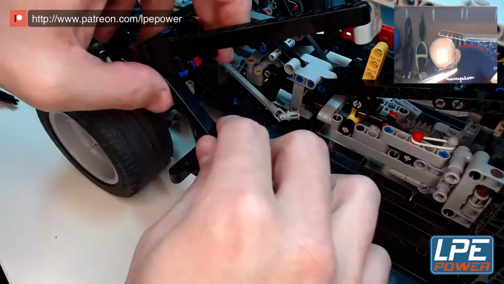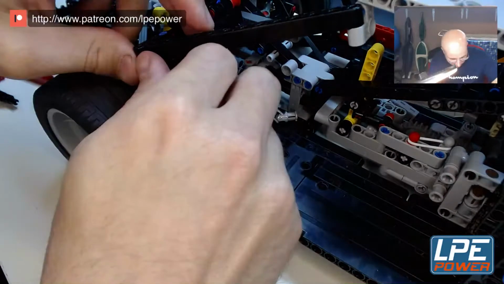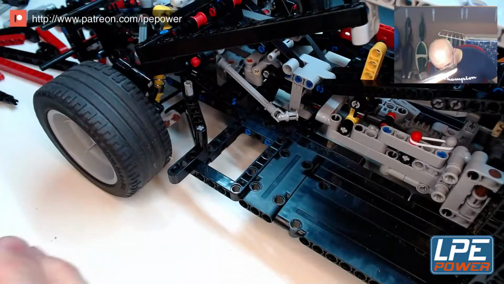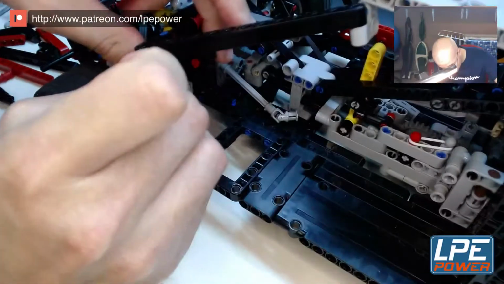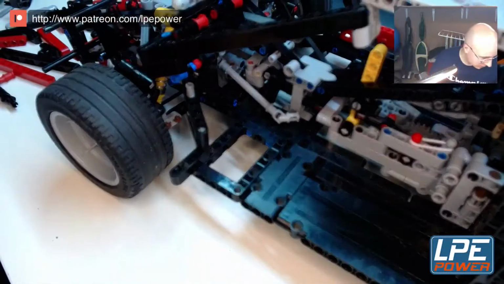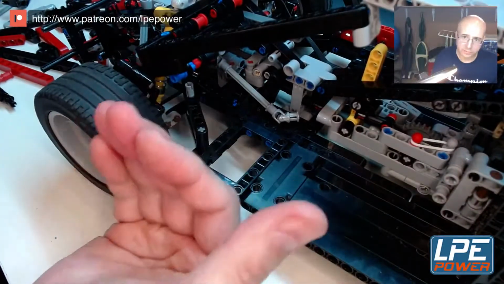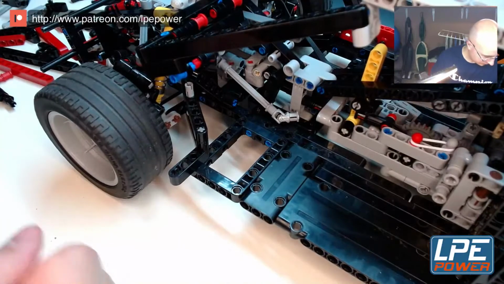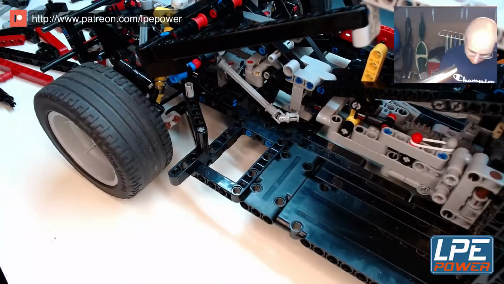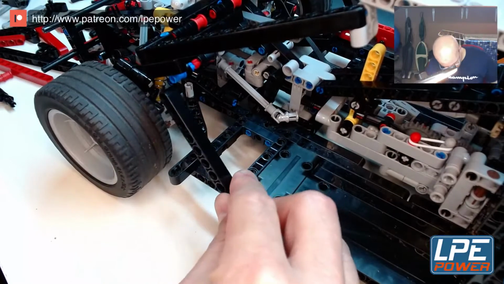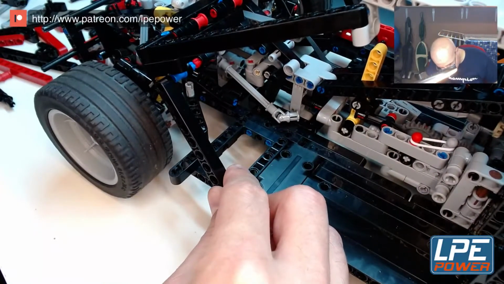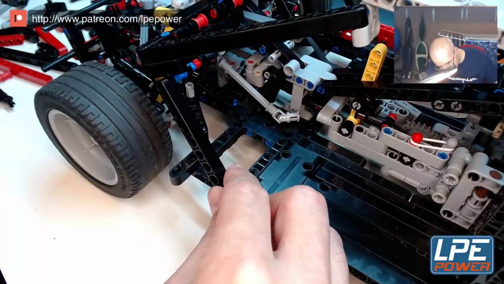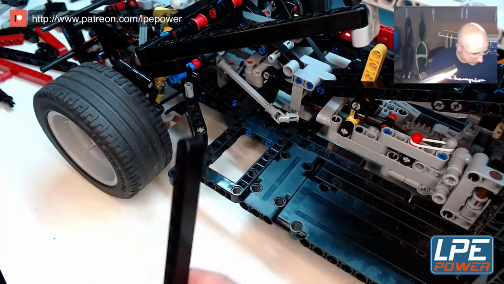Let's try this again. So obviously, this attachment point here isn't optimal yet, and we need to bring it further out, because it needs to be like here. So we need like 2 studs. It's 2 studs.